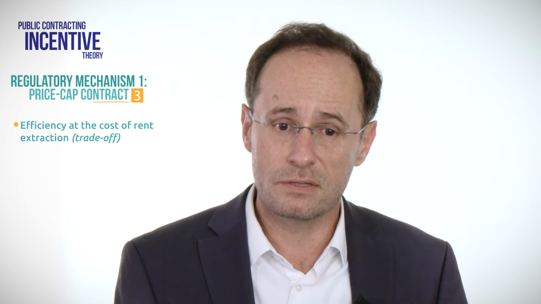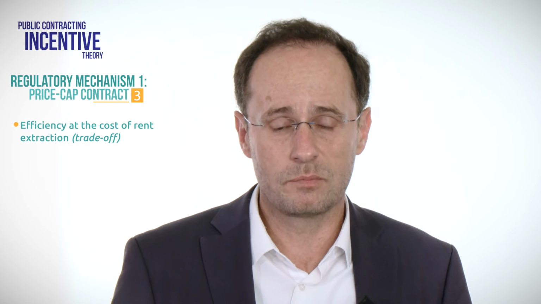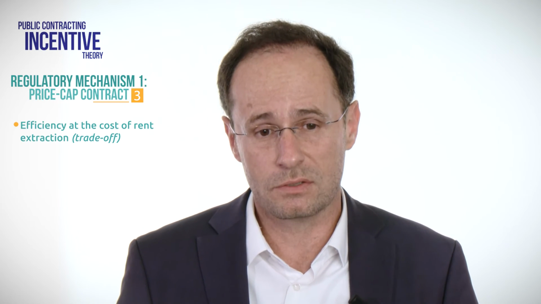So you see that while a price cap mechanism does well from the perspective of providing incentives to reduce costs, it is potentially very poor at rent extraction because prices may be too high relative to the firm's true cost.